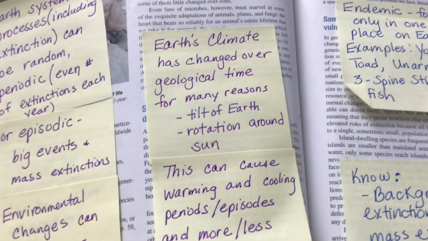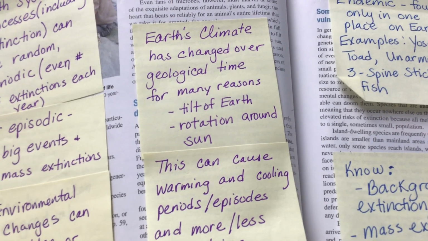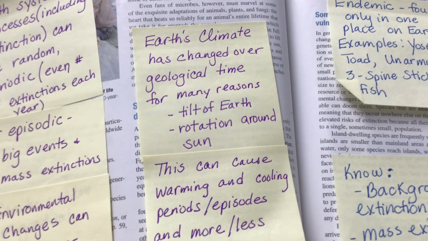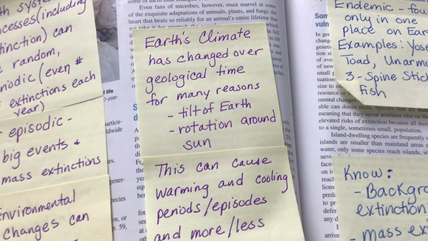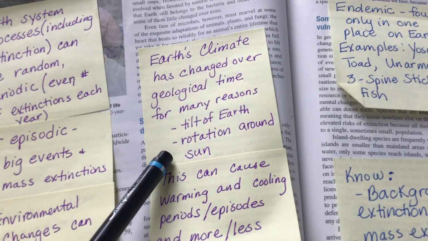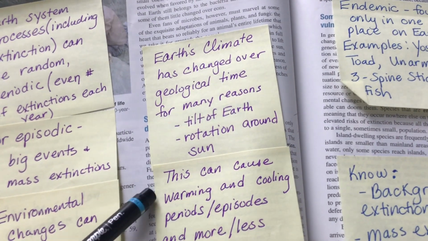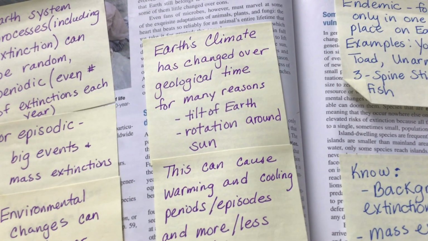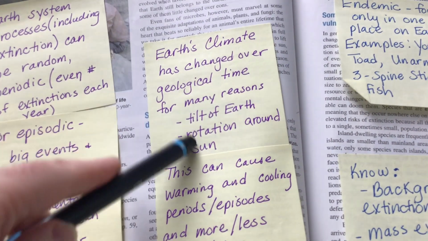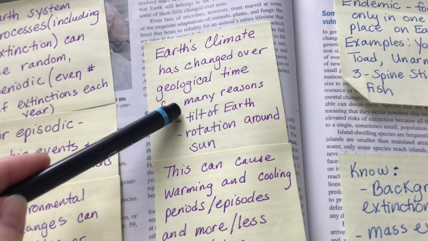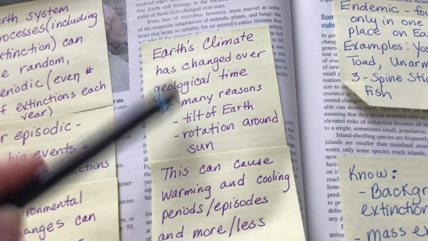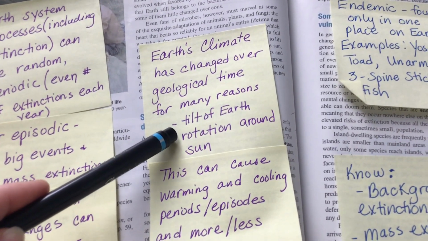All right, so we have climate change going on, but we've had climate change in the past too. So we have had a lot of changes over geologic time. And these changes have occurred because of the tilt of the Earth and the way it rotates around the sun. And this can cause the Earth to be warmer or cooler because of the solar energy it's getting because of these two factors. And we'll learn more about this later in chapter 17. So if you don't quite understand this at this point, that's okay. We'll go into it in a lot more detail in chapter 17.